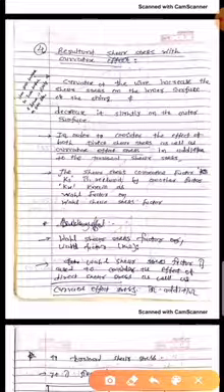Listen carefully: due to the curvature of the wire, the inner surface has increased shear stress, and the outer side has decreased.